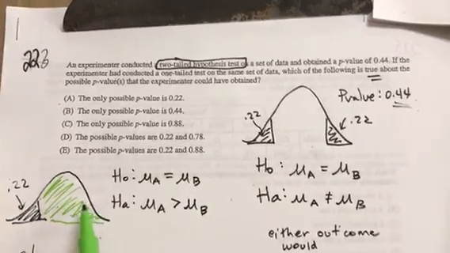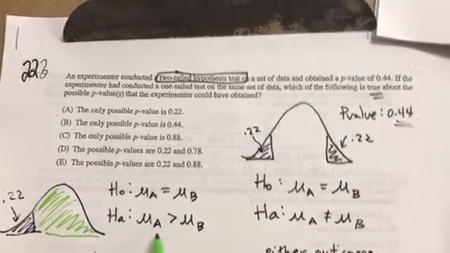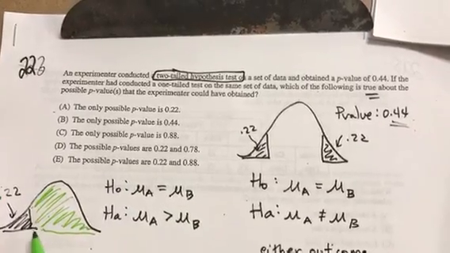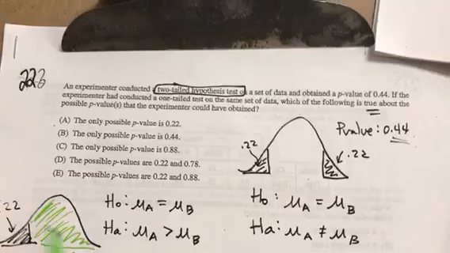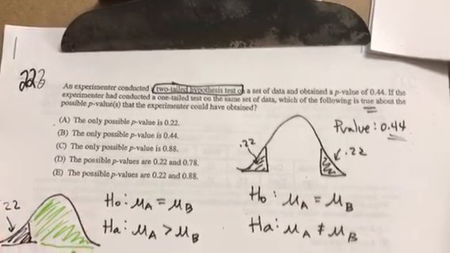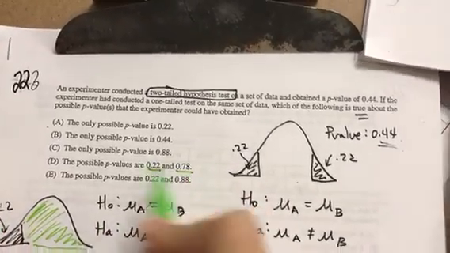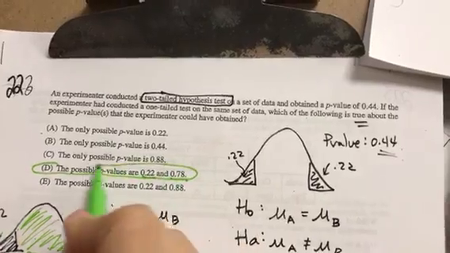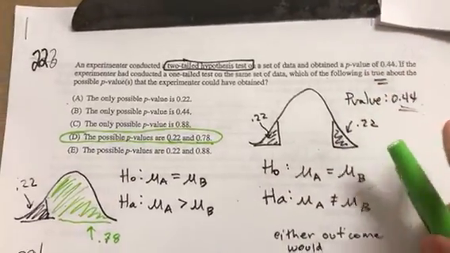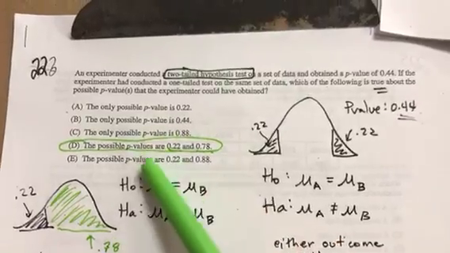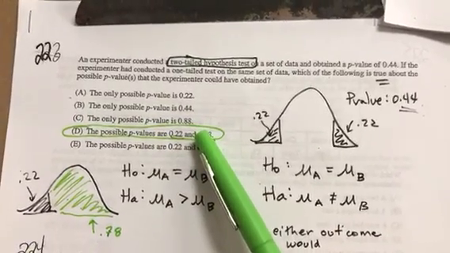Again, you may end up getting the opposite of what you think if you got a one-sided. You may end up getting information where 78% of the time you're getting a larger outcome. Notice that would be D, and that is our answer here in the question. So, very interesting question. I haven't seen one like this.